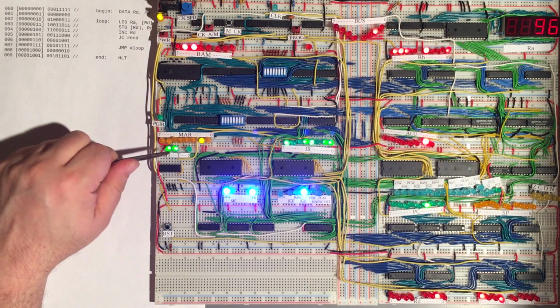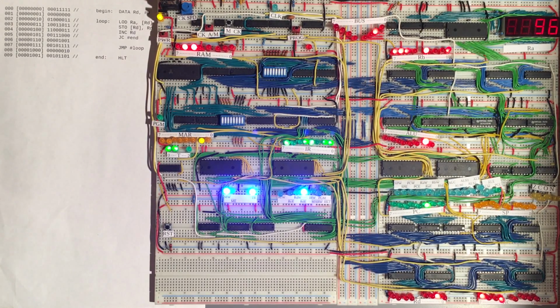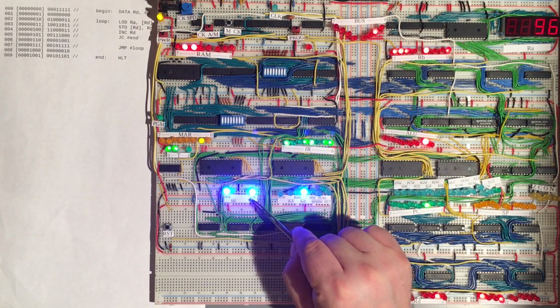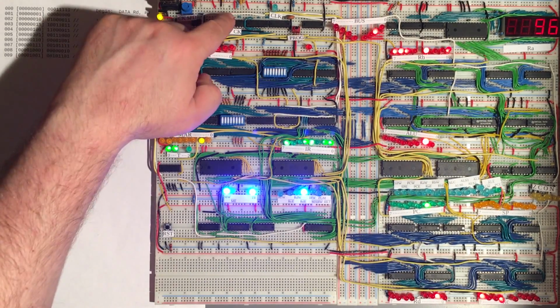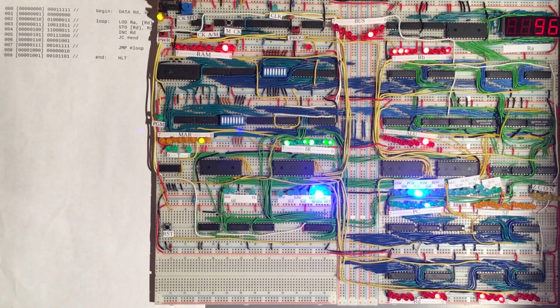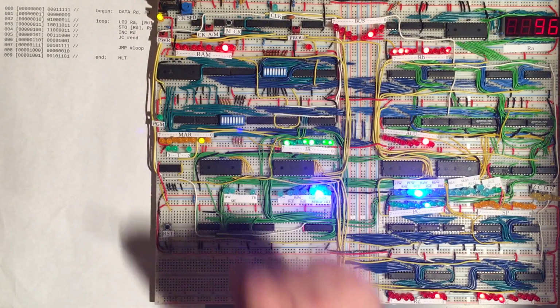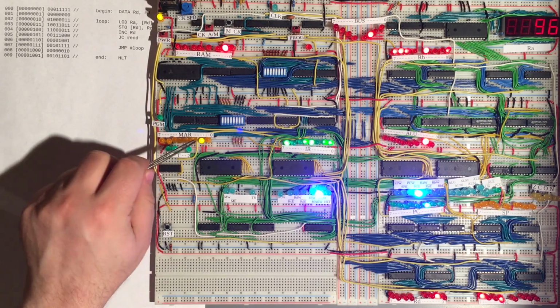Now this is the last microcode signal word for the store instruction, and so we're also asserting this timer reset signal. And so that concludes the store instruction, and so now this value of 2 is stored in RAM at address 2.